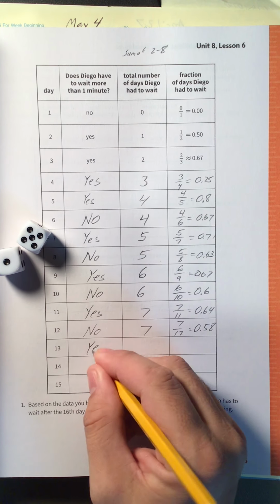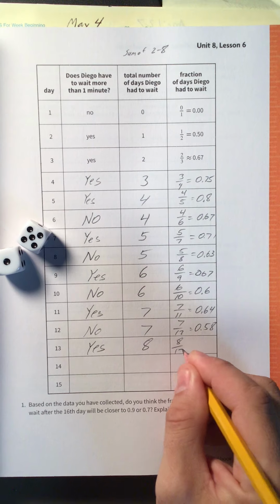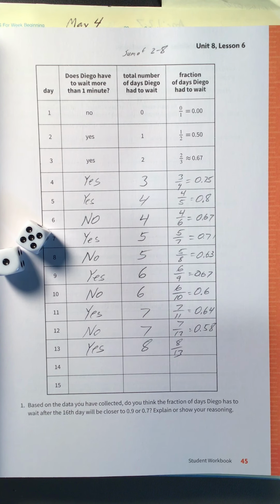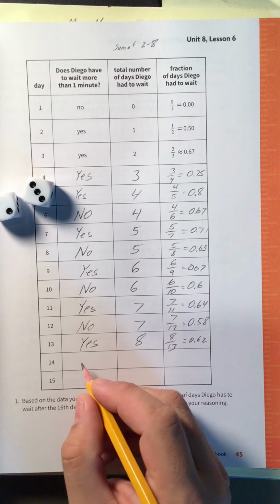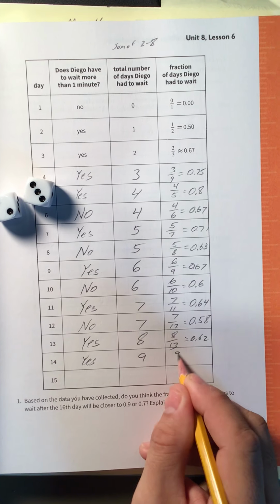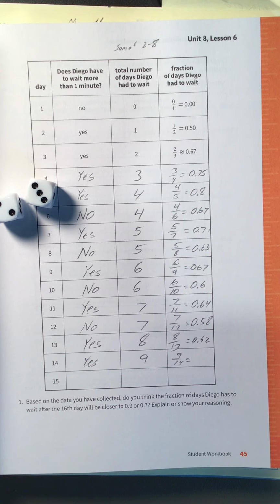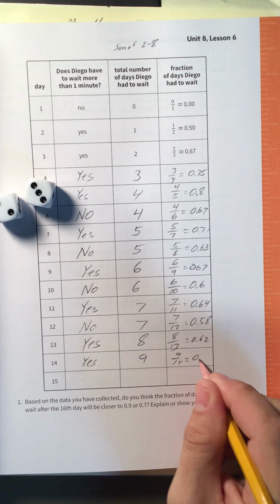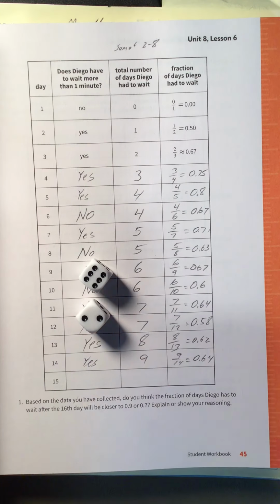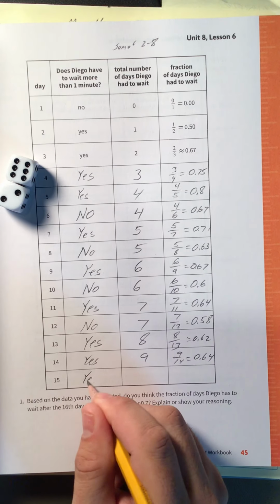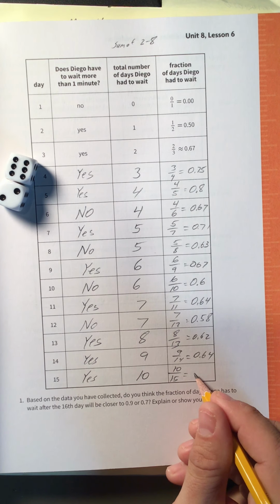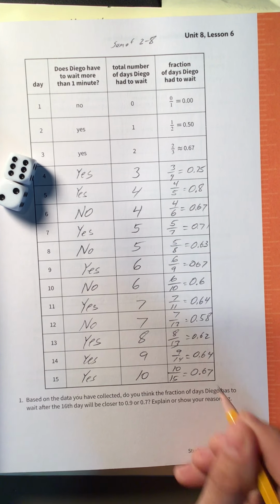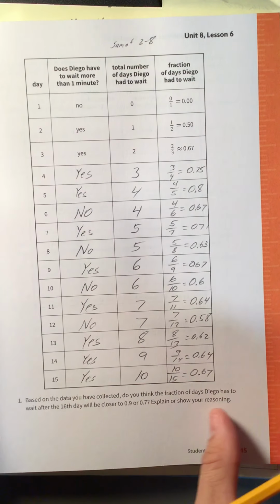6. Yes, we have to wait. Now we're on 8, 8 out of 13, which is 0.62. 5. So yes, we have to wait again. Now we're at 9 out of 14. 9 divided by 14 is 0.64. And the last day, 8. Yes. So we're at 10 out of 15, which is 2/3 again, 0.67. It does want us to graph it as well, so we're going to plot those points as we go.